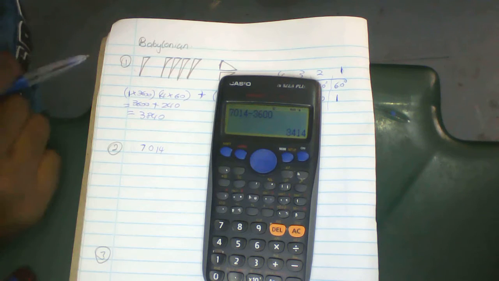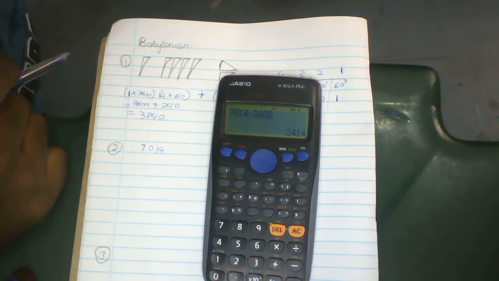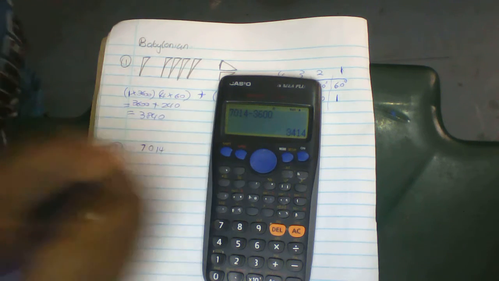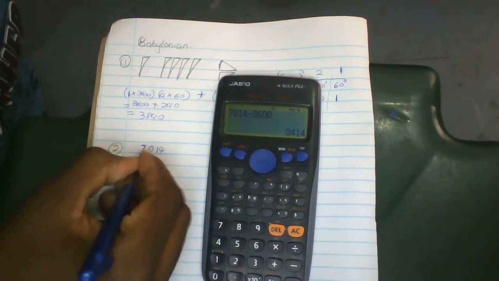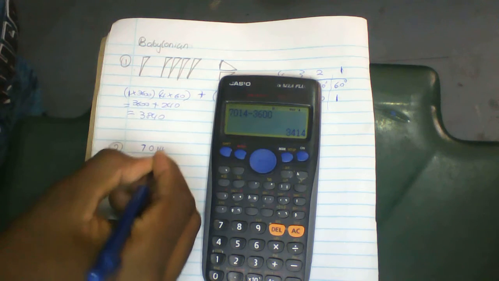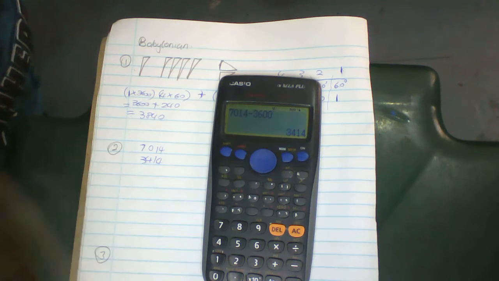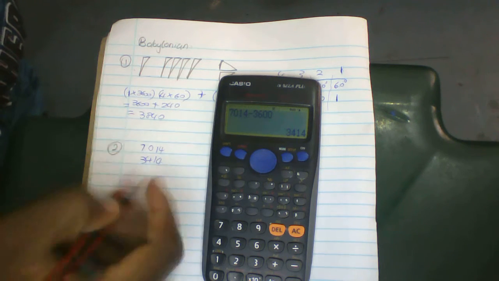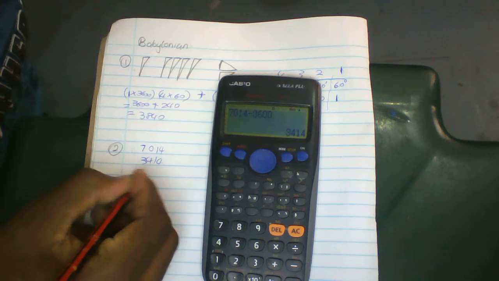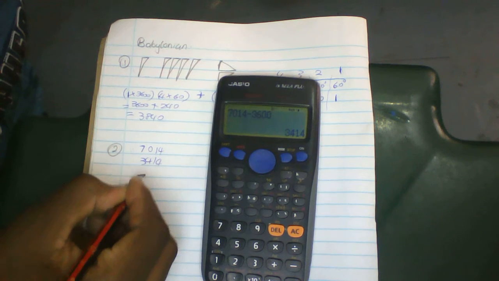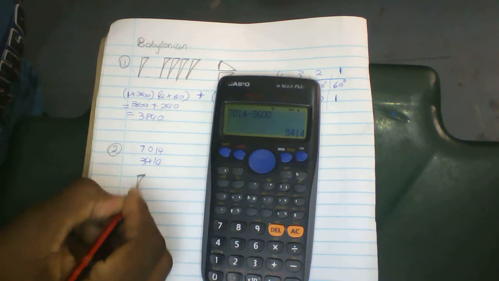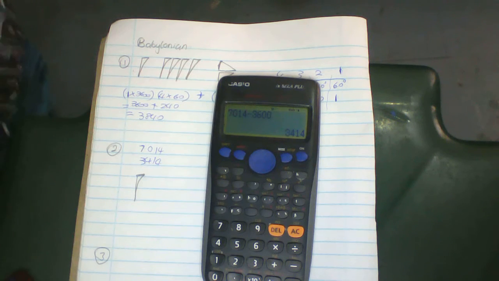What do you have? You've got 3, so it means that you are left with 3, 4, 14. Then you have got 3600 into that one. So now you are going to put it down. You must write it down so that you don't forget, because you have subtracted. So I have put it down there.